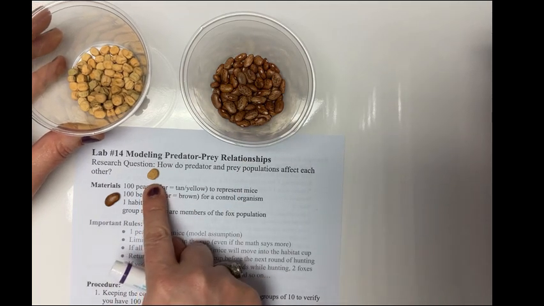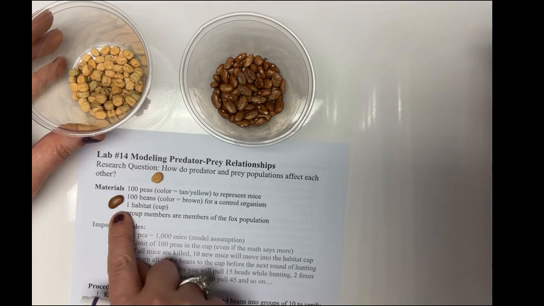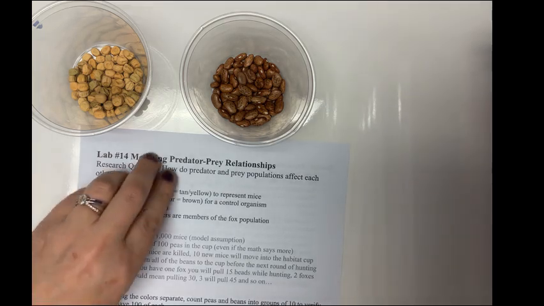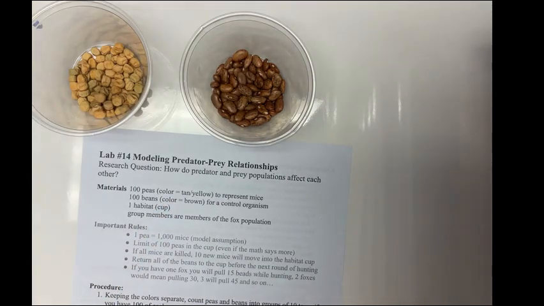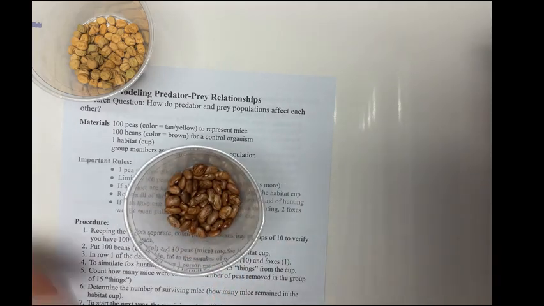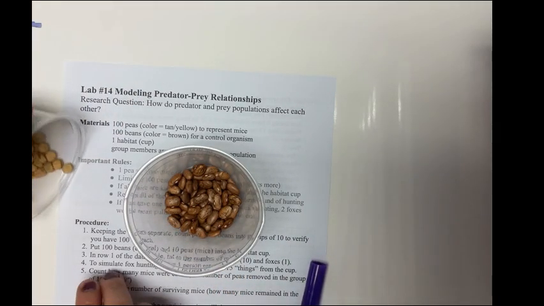So we're gonna use these peas to represent the mice, and we're gonna use the beans to represent a control organism, other things in the environment that the foxes aren't gonna eat. So they're not gonna get a food source from that. All right, so I've already done this first part, which was counting, making sure that I had 100 of each. So we're gonna take 100 beans. So this is my 100 beans, okay? And I'm gonna count out just 10 peas.